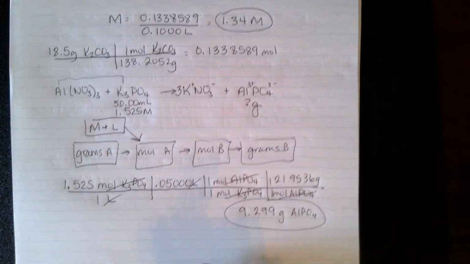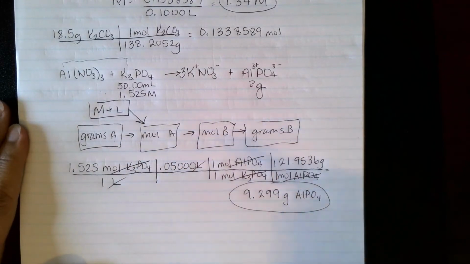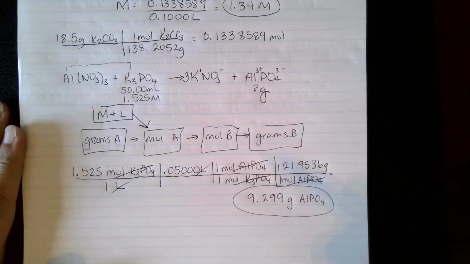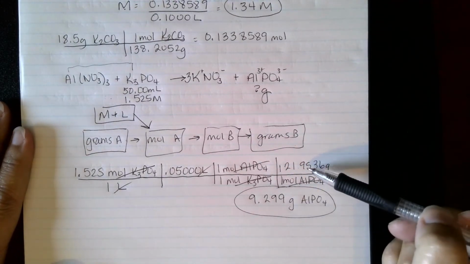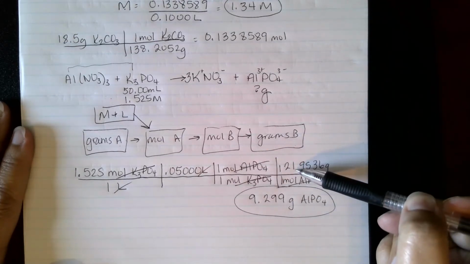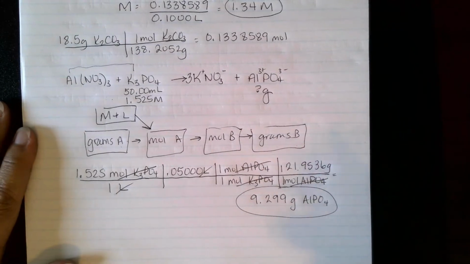Alright, so the only new thing here was having to use my molarity first to find grams. Now this could also be going backwards. They might give me grams and then I would just work backwards. I'd have to divide by that molar mass, then a mole ratio, and then do my molarity.